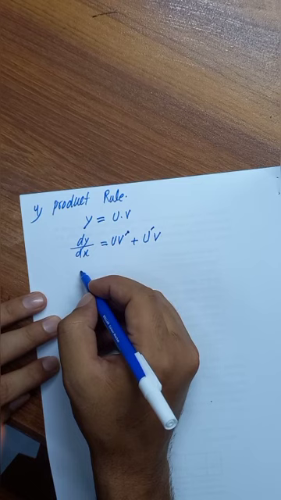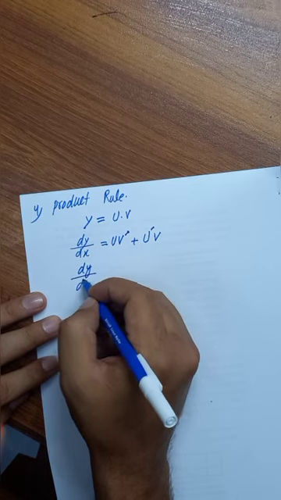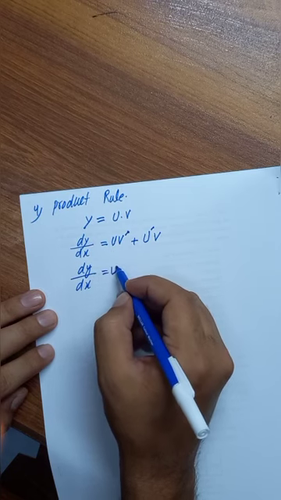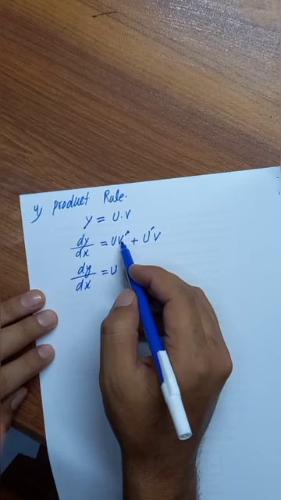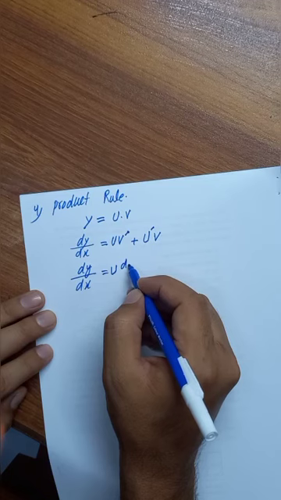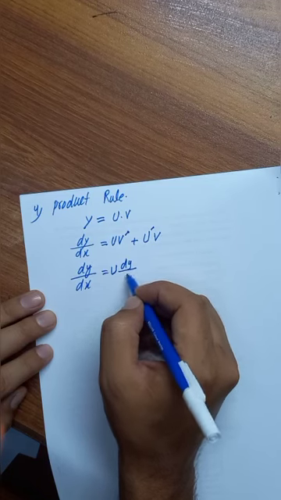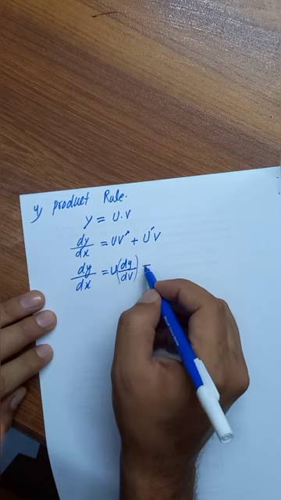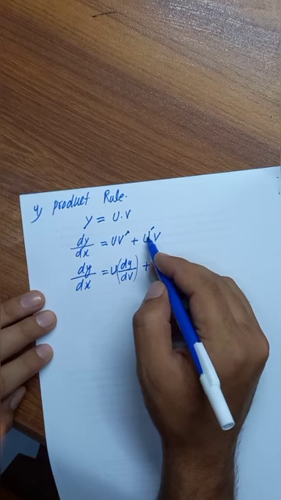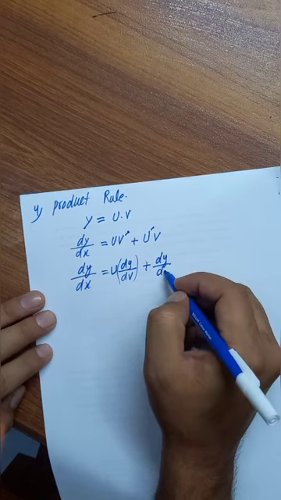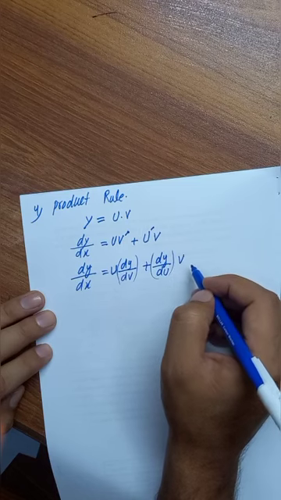So we can write it like this: dy divided by dx. The value of u will be as it is. We do not change the value of u, but we take the derivative of v, like dy by dv. Again we have a plus symbol, and we take the derivative of u, so dy divided by du, and we write v as it is.